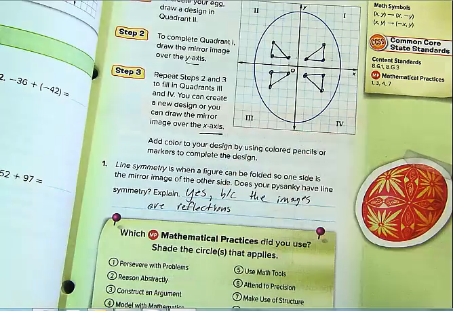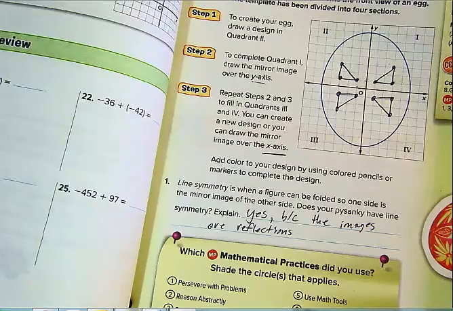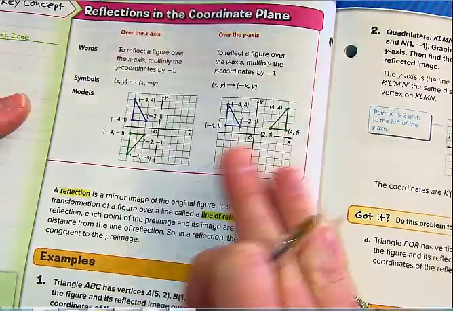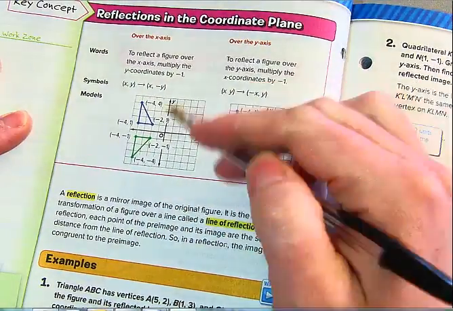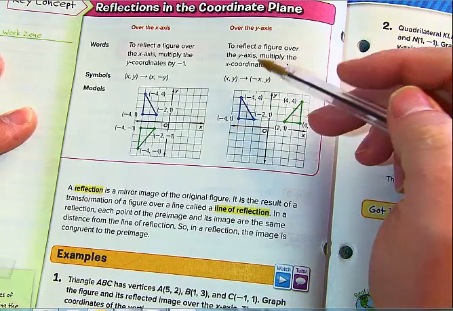So that means there should be a line of symmetry if the images are reflections. All right? So, for the most part. Here we go. Go to the next page here. This is the most important idea right here. This is where everything comes together. If you understand this, you should be able to do these no problem.